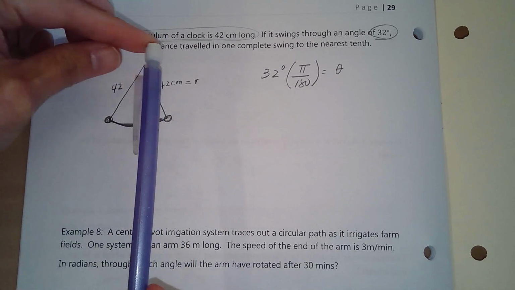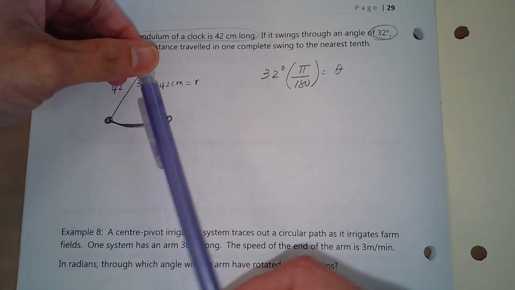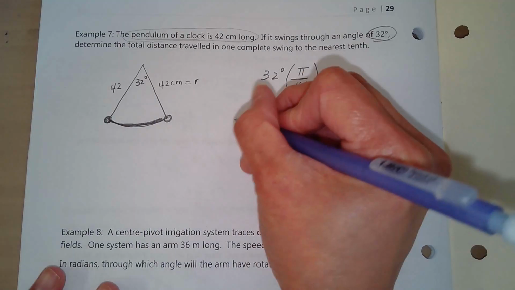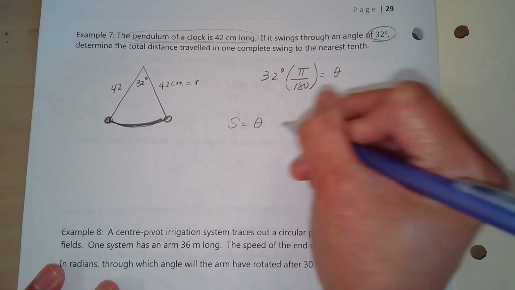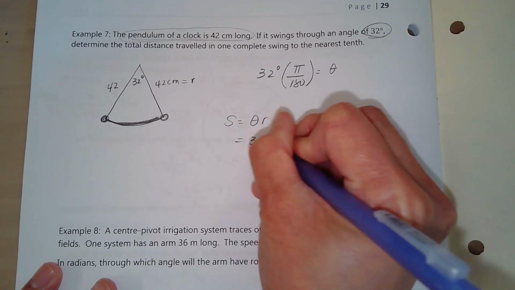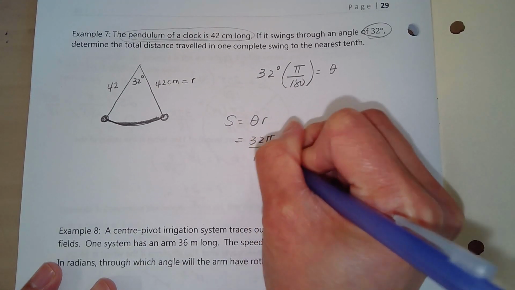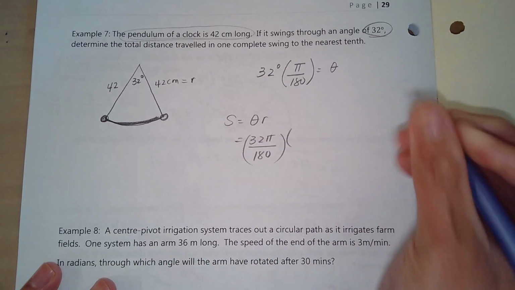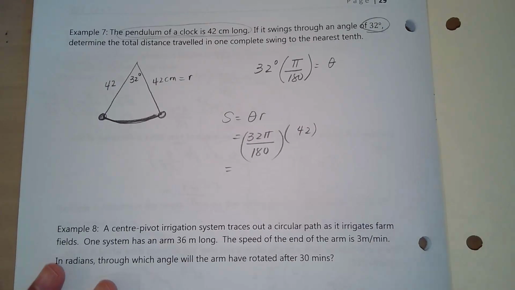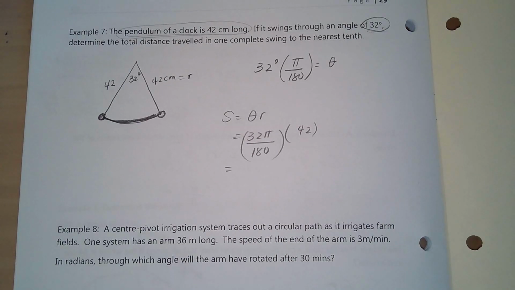This is the center, where it's attached to, and it swings away. So S is equal to theta times R. So theta is 32 pi over 180 times R. R is 42. Well, we're not going to leave our answer like that.